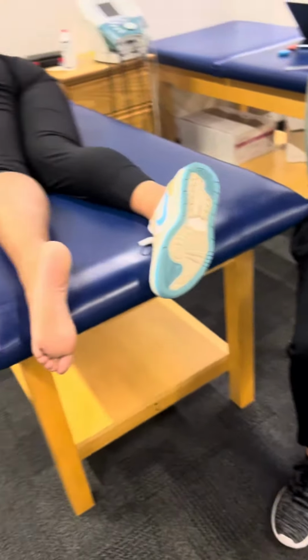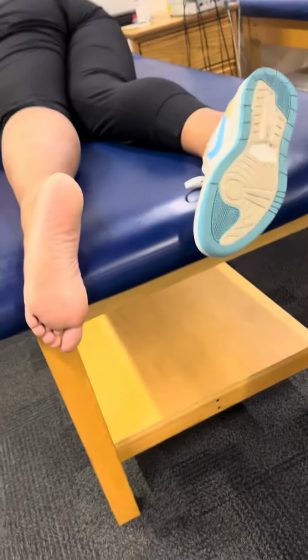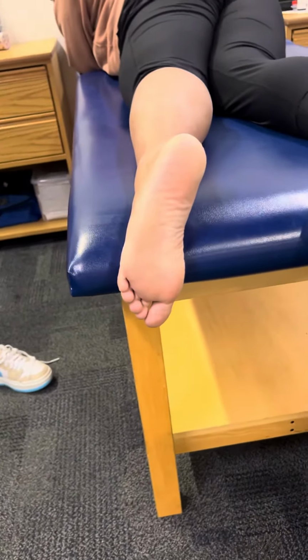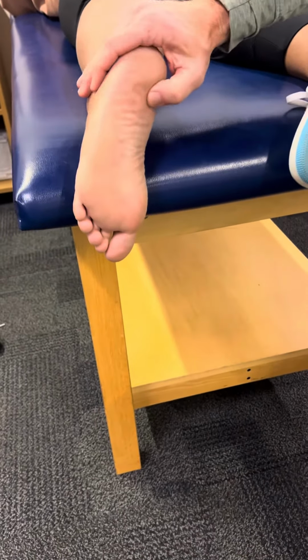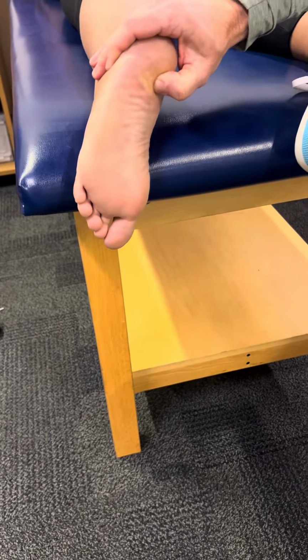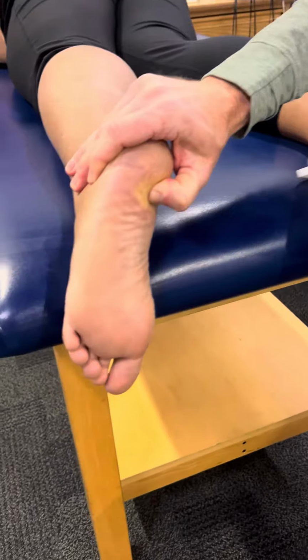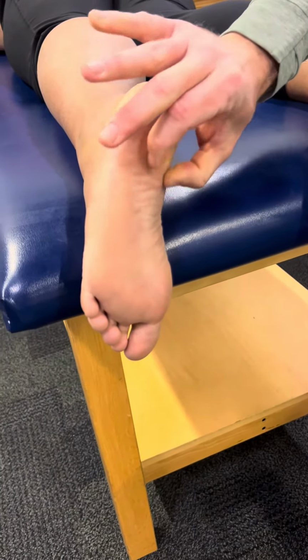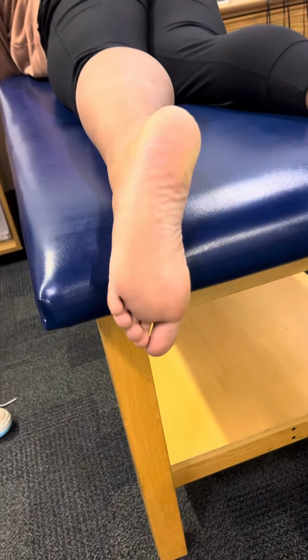Plantar aponeurosis. All right, we'll keep you in this position. That's the same as the plantar fascia. It's coming off the medial, here's where I can find the medial tubercle of the calcaneus, and then it's spreading all the way across.